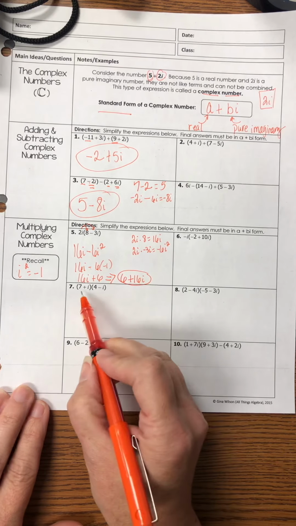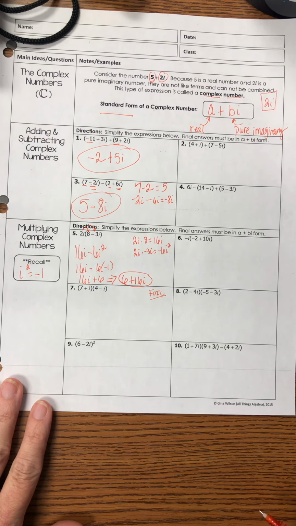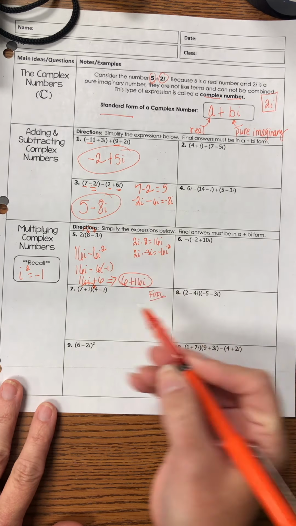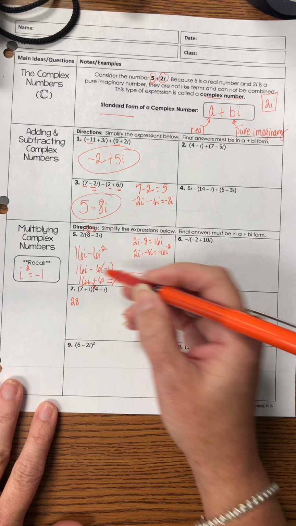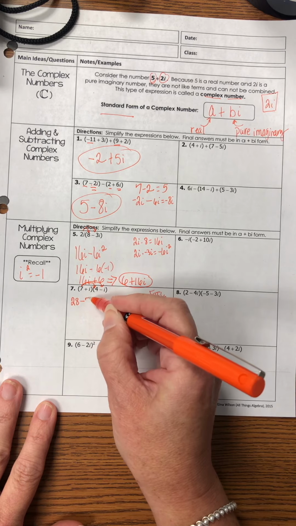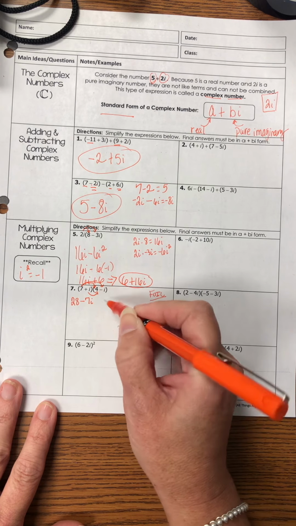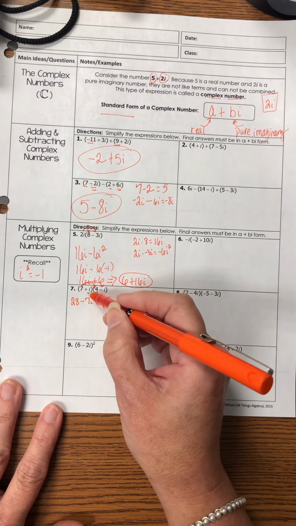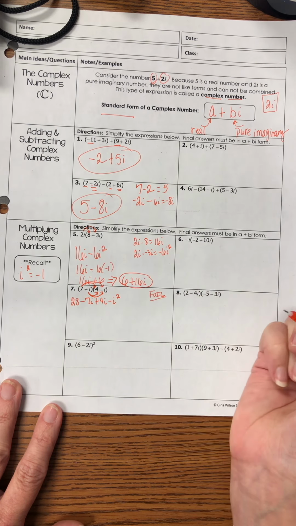Number 7, if you'll notice, I'm multiplying together two binomials. So just like I would before with two binomials, I'm going to FOIL it out. F stands for first, so I'm going to multiply the first numbers together. 7 times 4 is 28. O is the outer or the outside terms, so that's 7 times negative i, which is negative 7i. I is the inside or the inner terms. i times 4 is a positive 4i. And L is my last terms. Positive i times negative i is negative i squared.